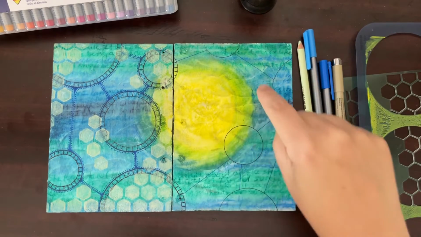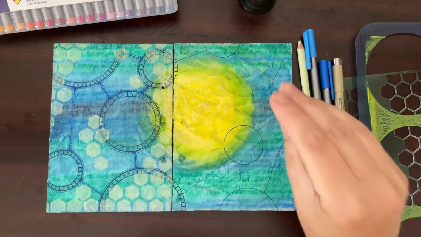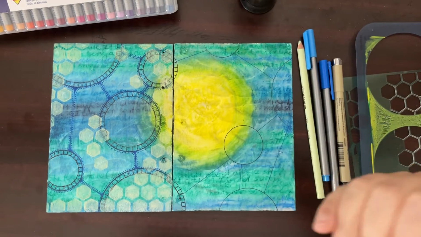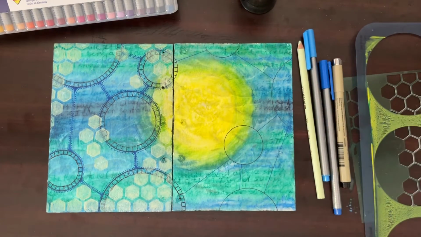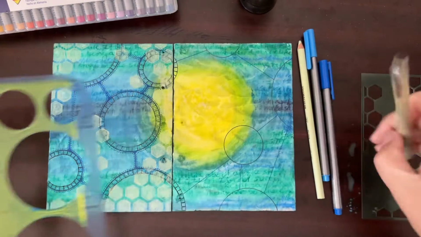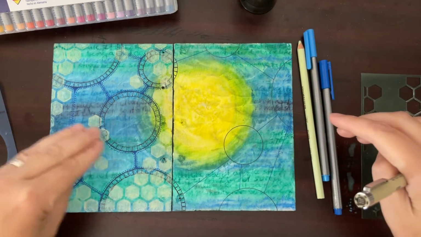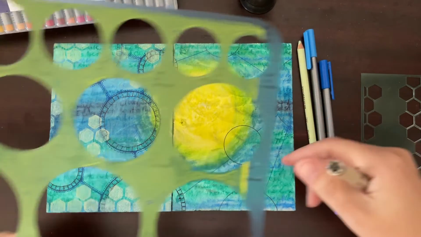Welcome back, everybody. So now that you have your background completed, it's time to start adding in other layers of interest to your background design. So for me, one of the things that I like to do is include a simple, larger background and then start layering in other things on top of it.